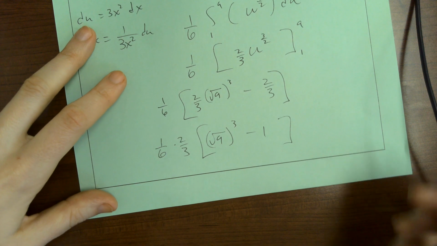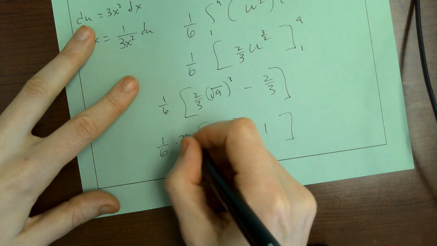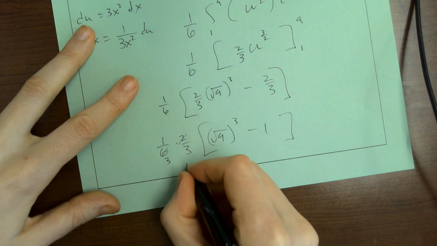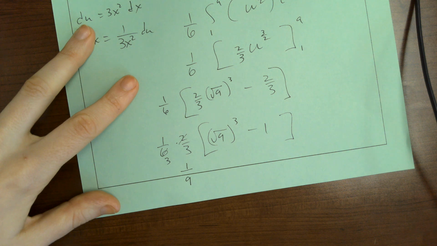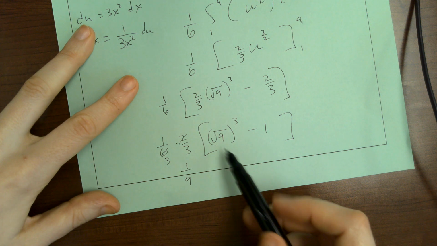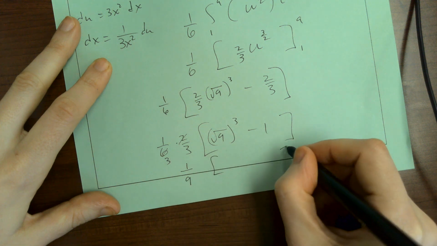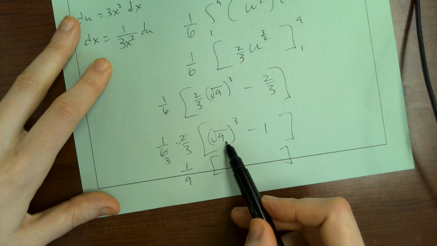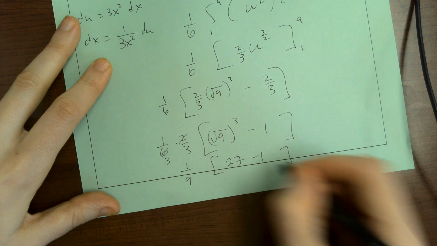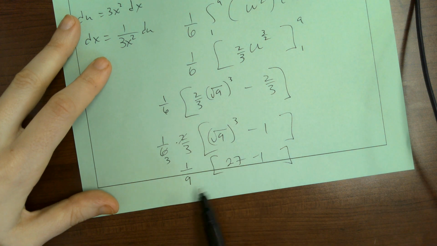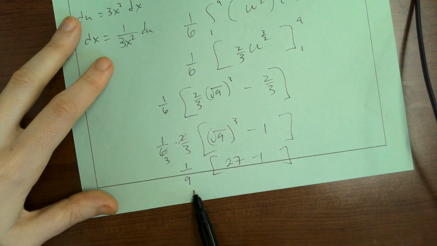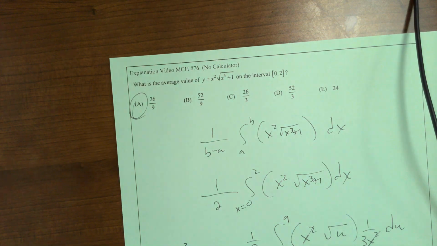But yeah, then these are canceling, so that's 1/9. And then on the inside here, the square root of 9 is 3, cubed is 27. So in here is going to be 26, and then divided by 9. So A.